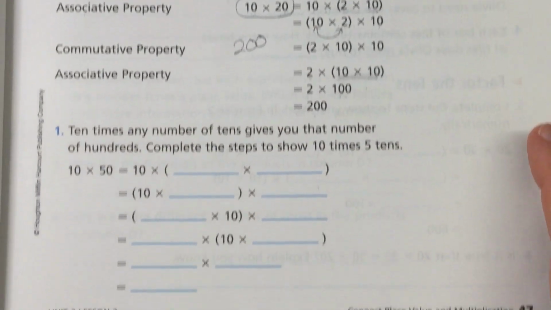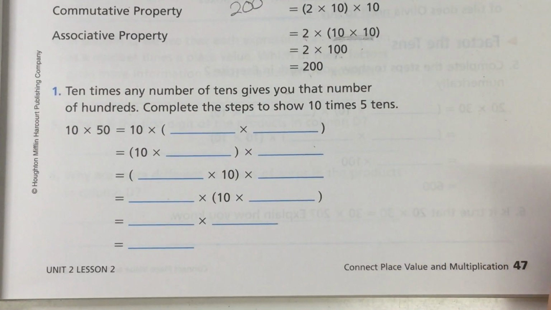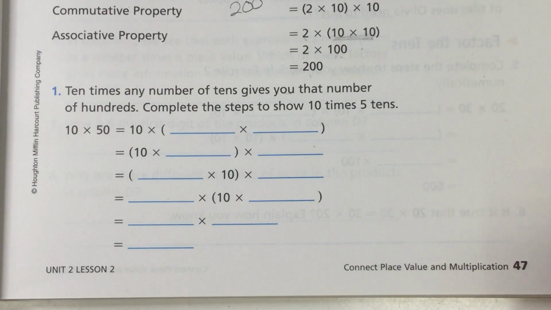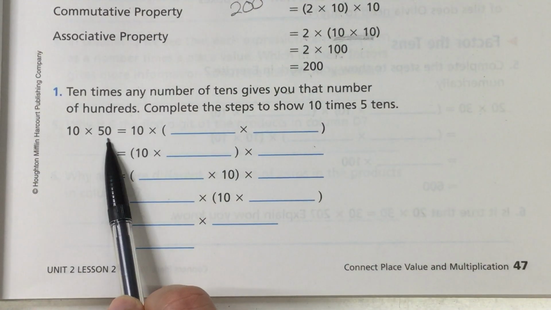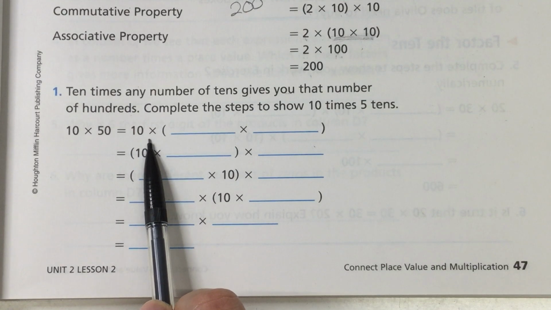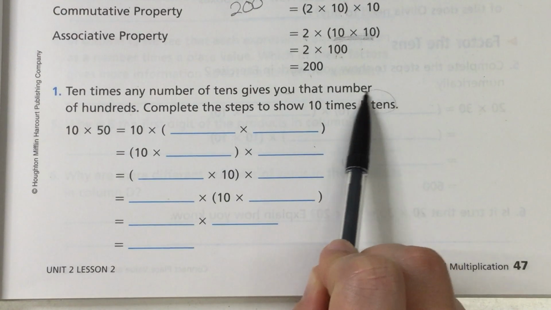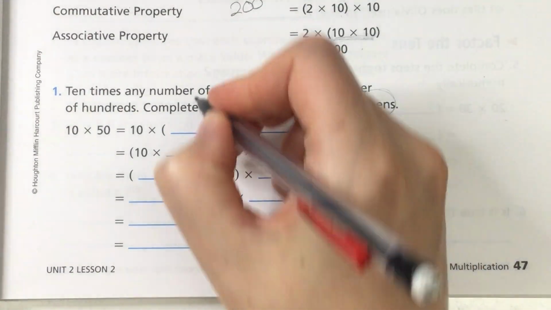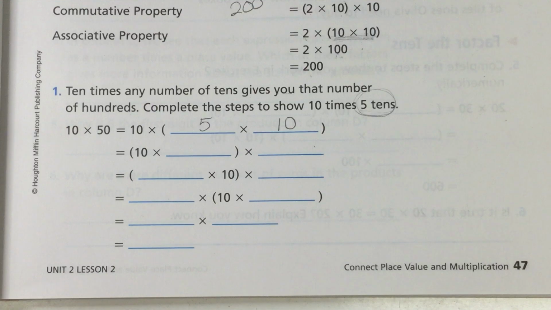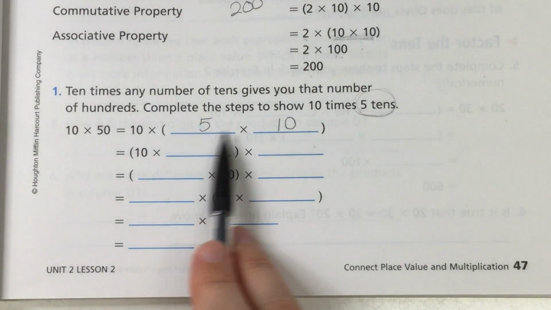Let's see what we can come up with here in number 1. 10 times any number of tens gives you that number of hundreds. Complete the steps to show 10 times 5 tens. Okay, so here we have 10 times 50. So looking at the first one, 10 times, and then how can we show 5 tens? How about 5 times 10? Would that show 50? Yeah, okay, cool. So 10 times 5 times 10.